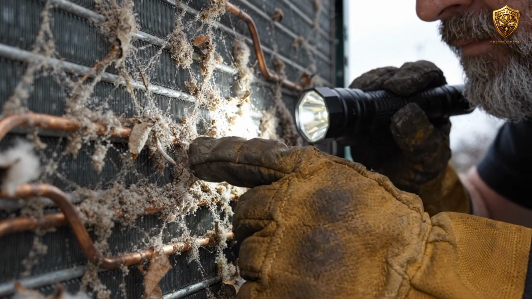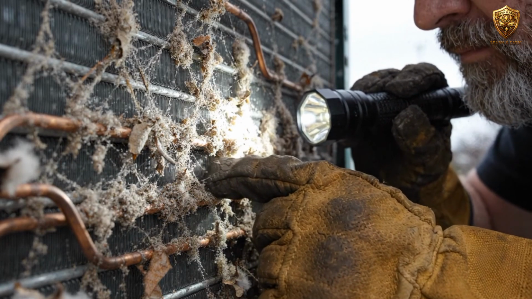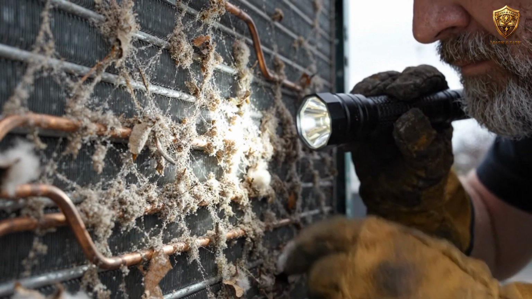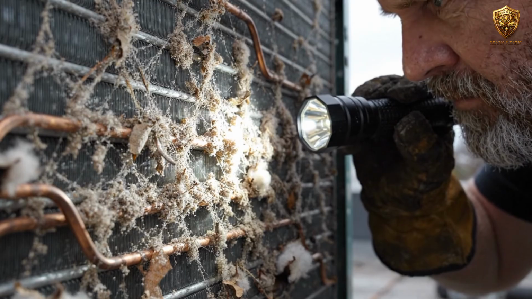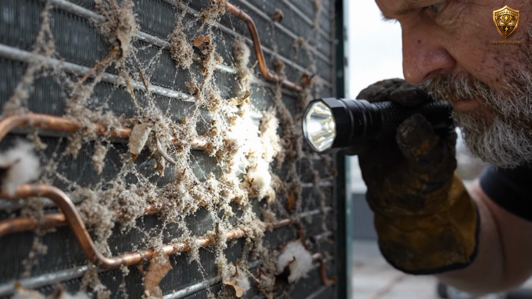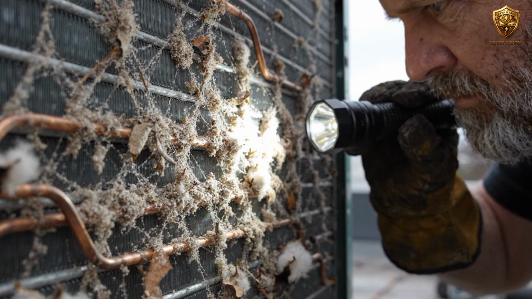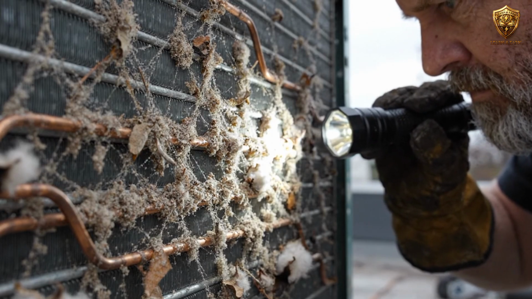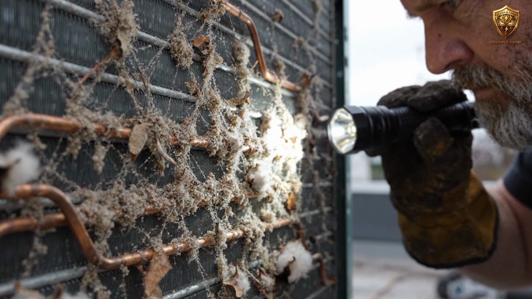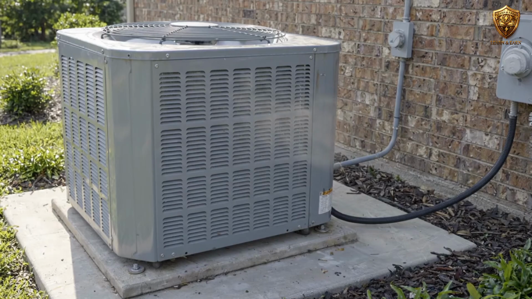The condenser fan is also critical. It must move the correct amount of air across the condenser coil. A weak fan motor, incorrect rotation, damaged fan blade, poor capacitor performance, or airflow obstruction can reduce heat rejection. But never assume that a fan problem is caused by the capacitor just because the fan is not running.